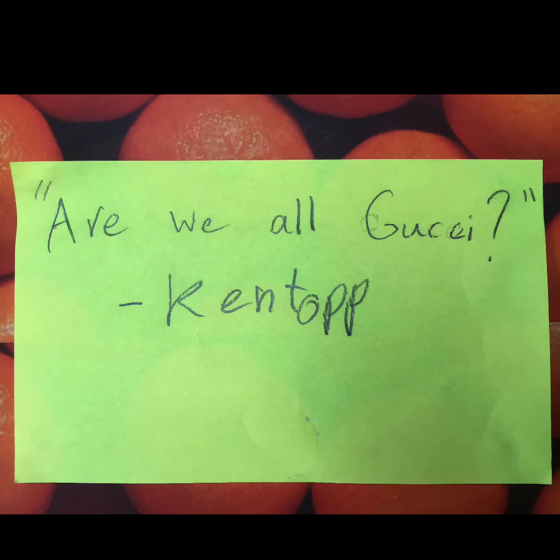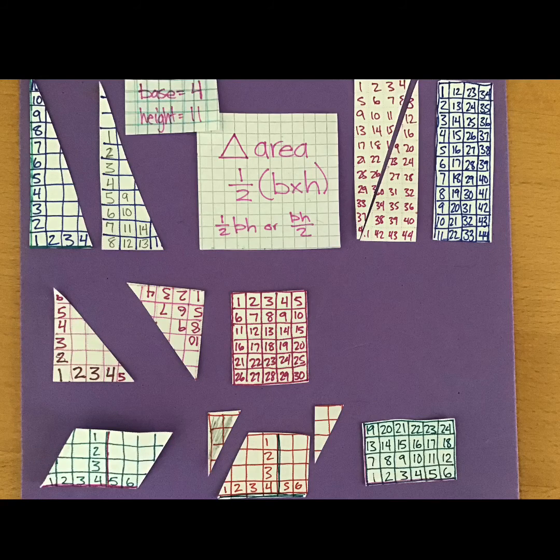Okay, are we all good? Everybody understands? And here's a quick reminder of the visuals for calculating that crafty area of a triangle and how we applied that to our parallelogram.